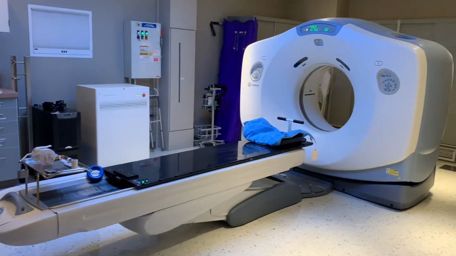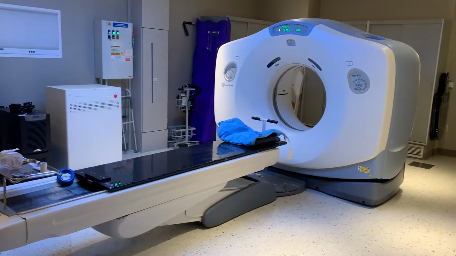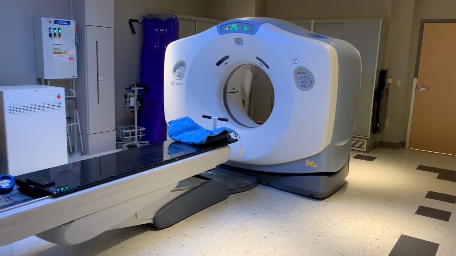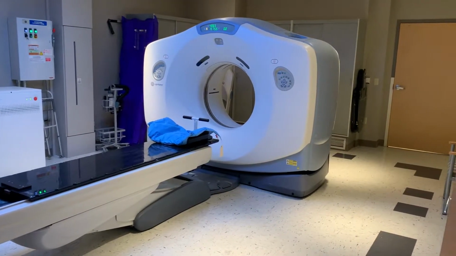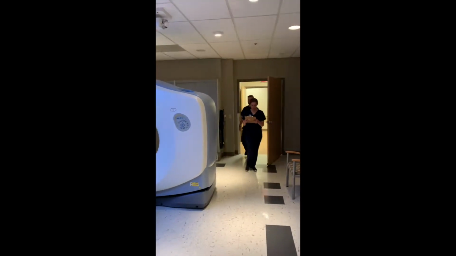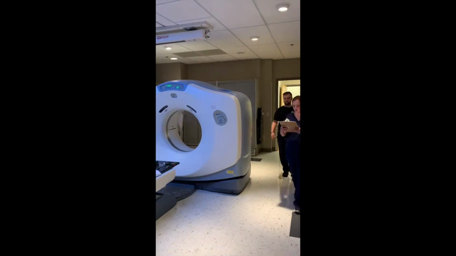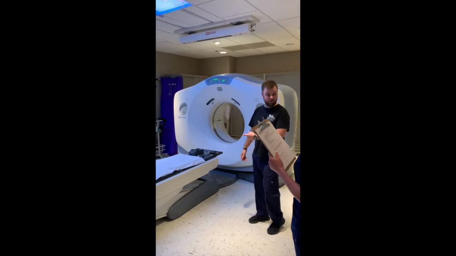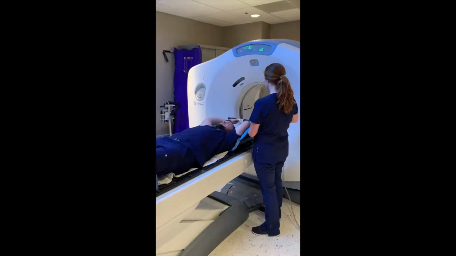Simulation is part of the process to receiving your radiation therapy treatment. This is the first step in the process after you have met with the doctor and have decided you want to proceed with radiation therapy. Here in simulation, we will take a CT scan of you in your treatment position so that our dosimetry team, along with your doctor, can begin the planning process of your treatment.